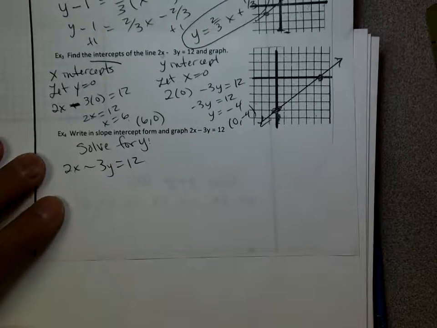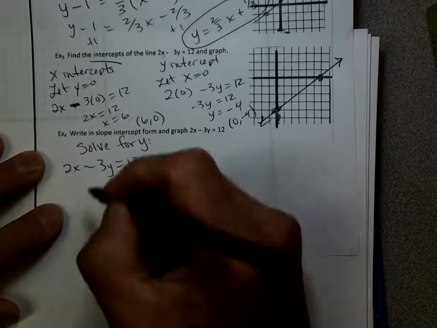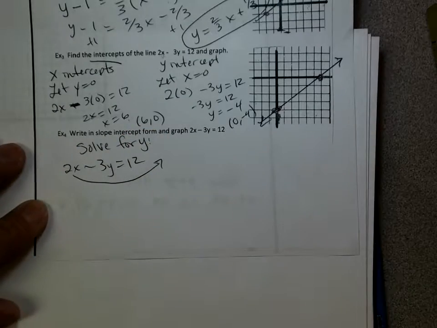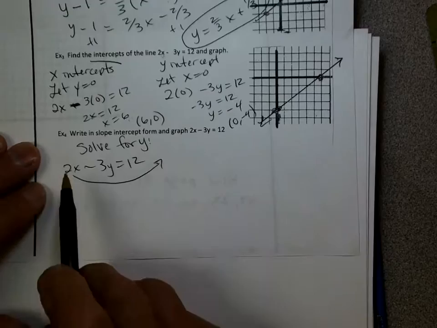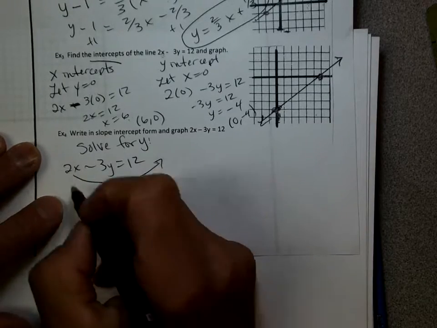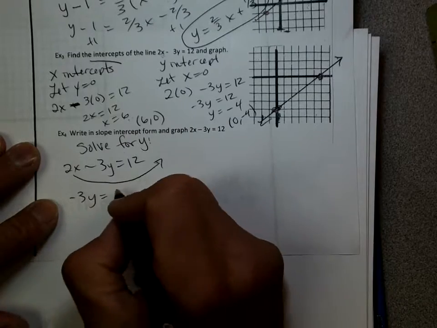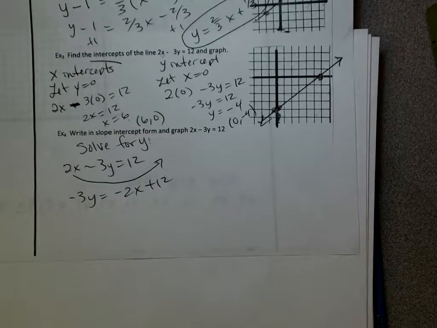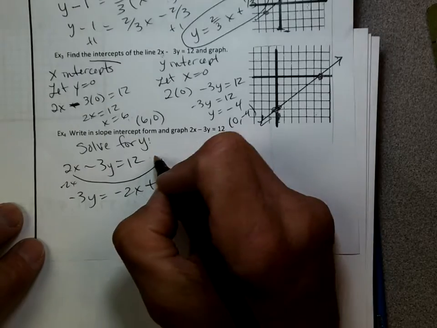So I'm going to subtract, or bring over, the 2x. The way I bring it over is by subtracting it. I have to bring it over because I want to get y by itself. So subtract the 2x, go minus 2x, bring it over. I'll have negative 3y equals negative 2x plus 12, because I just subtracted the 2x. I just didn't show that, but I could have gone minus 2x, minus 2x.